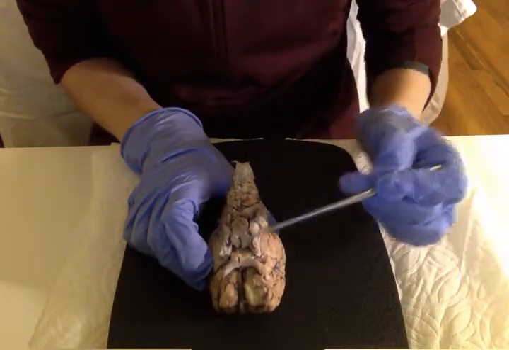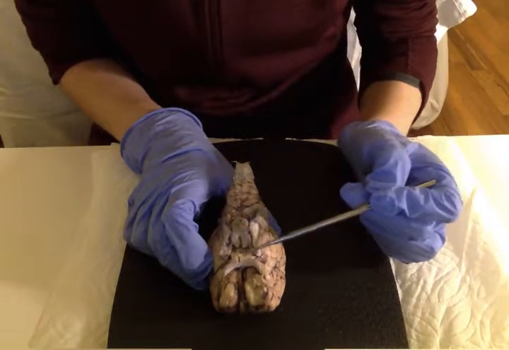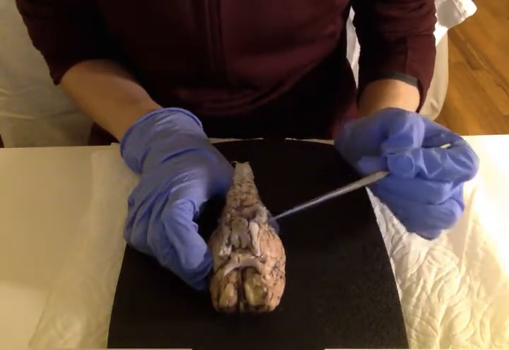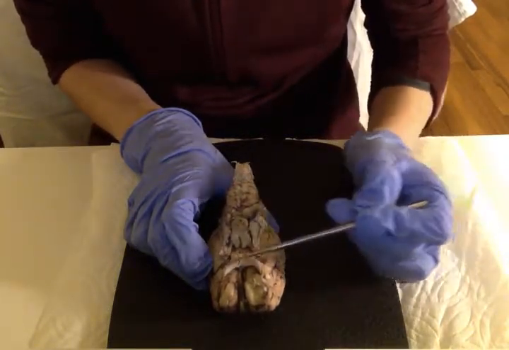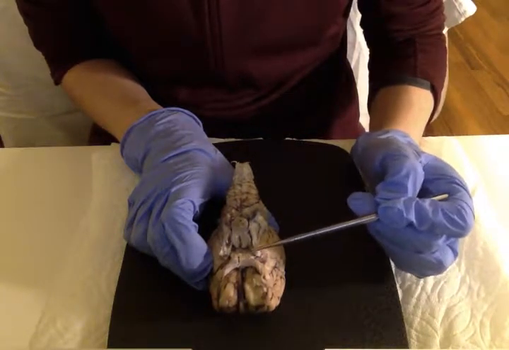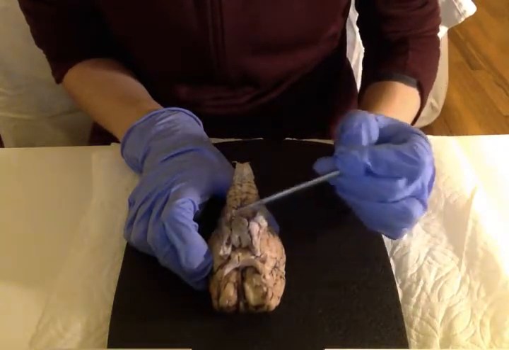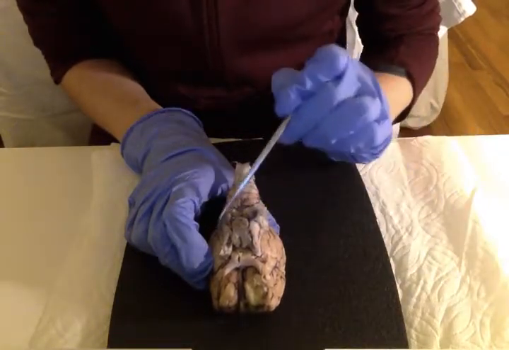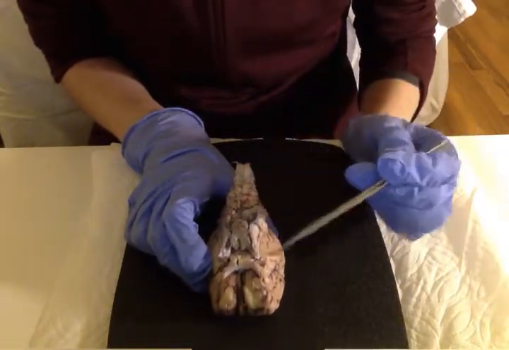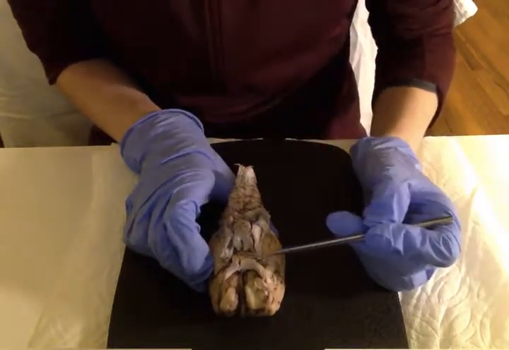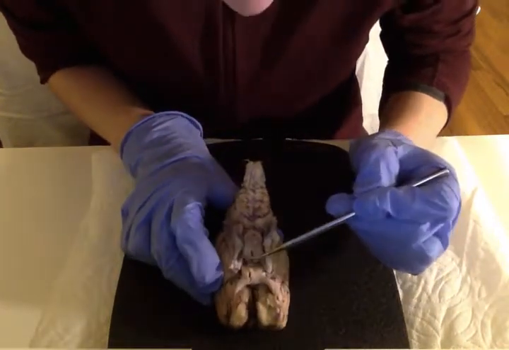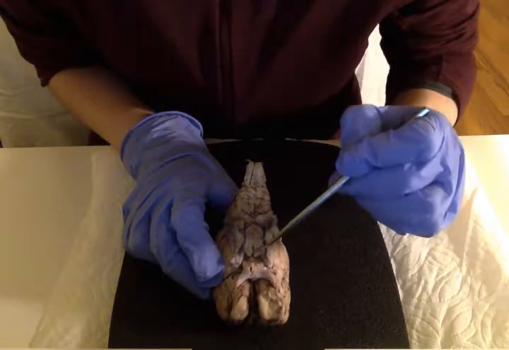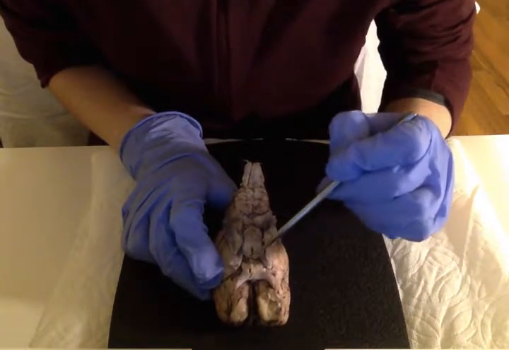As they continue further back in the brain, they become the optic tracts, and there's two of them. So there's two optic nerves, they partially cross at the optic chiasma, and then they continue back as optic tracts, one on each side. Okay, so behind the optic chiasma, I'm not sure if you can really see it perfectly in this video, but hopefully me describing it is enough.